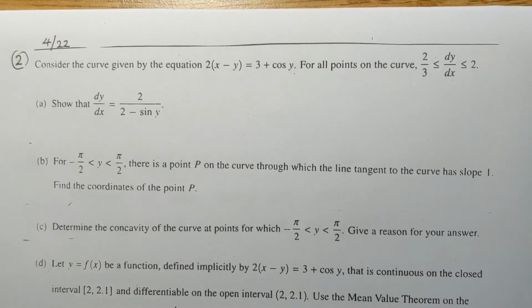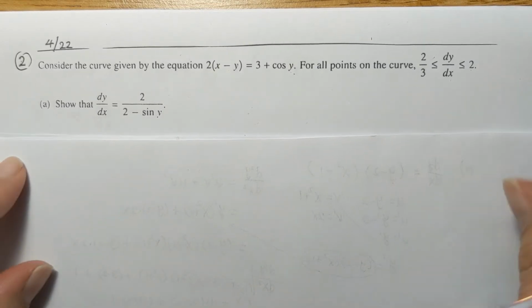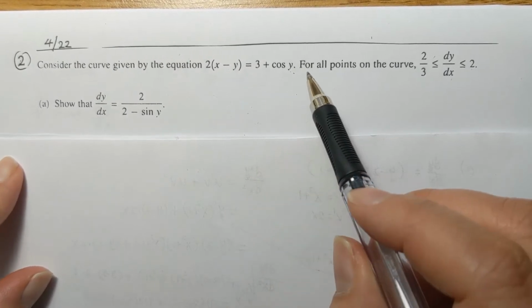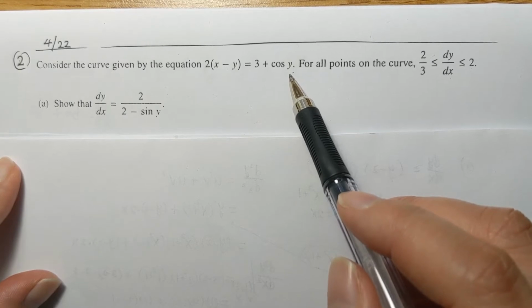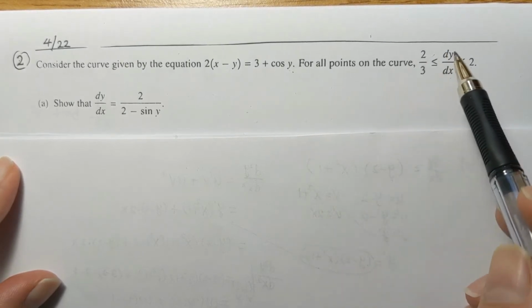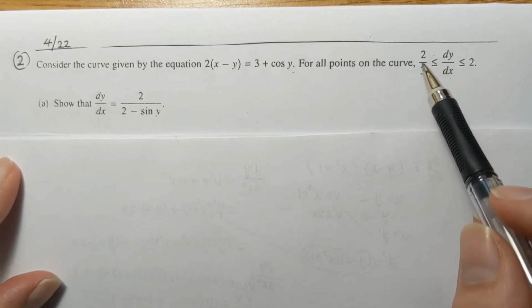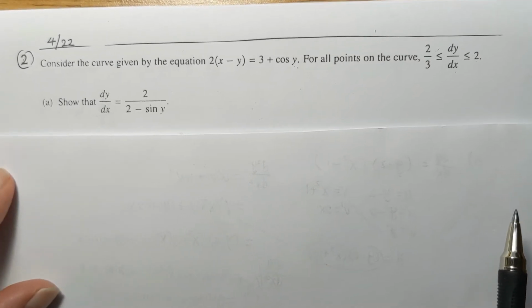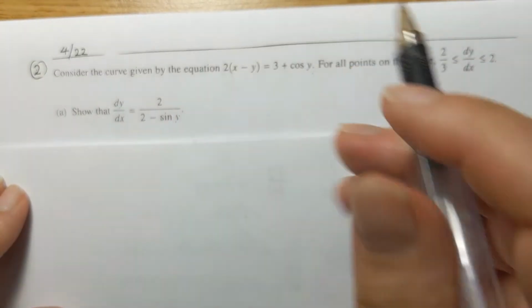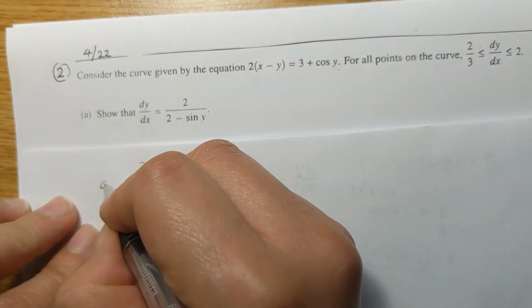Question number 2. The question says: consider the curve given by the equation 2 times (x minus y) equals 3 plus cosine y. For all the points on the curve, we are given the interval of the first derivative: dy/dx is between 2/3 and 2 inclusive. So part A, you have to prove that dy/dx is in this interval.